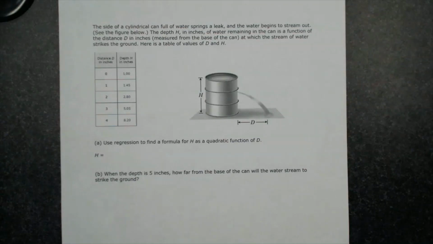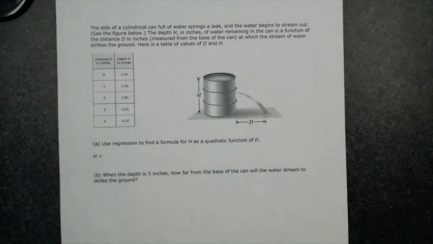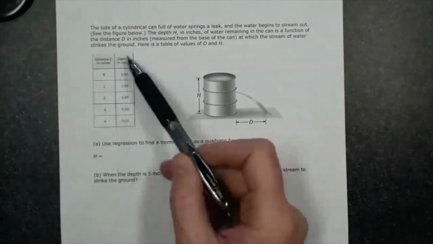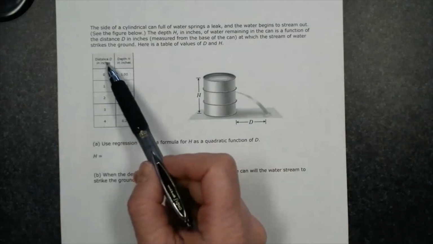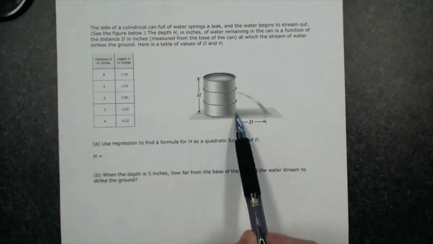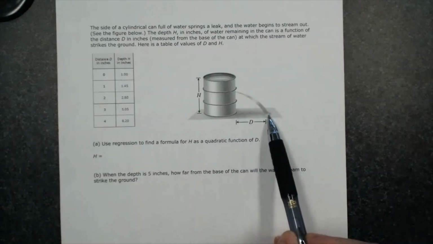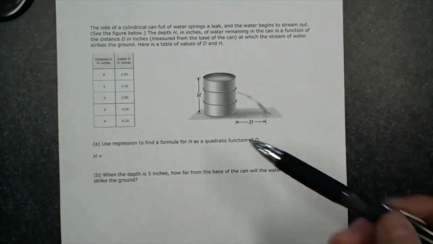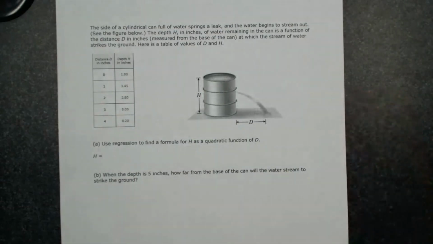In this video, we will review a problem about a cylindrical can. You can pause the video and read the problem. In this problem, we have a table of data where D is the distance in inches between the can and the water stream. H is the depth in inches.